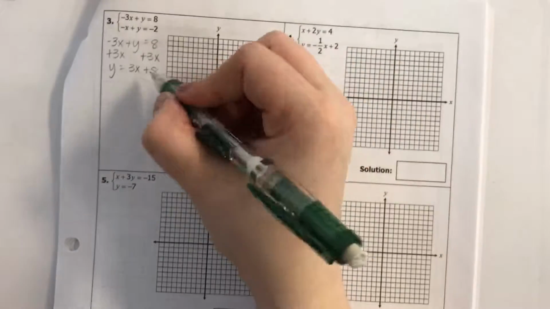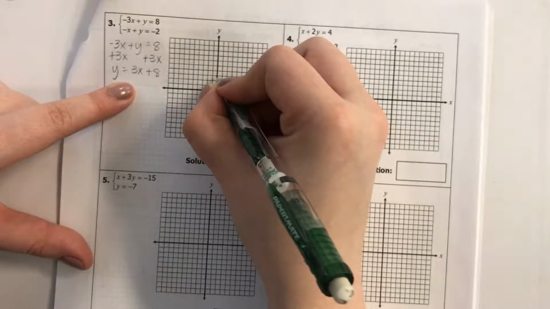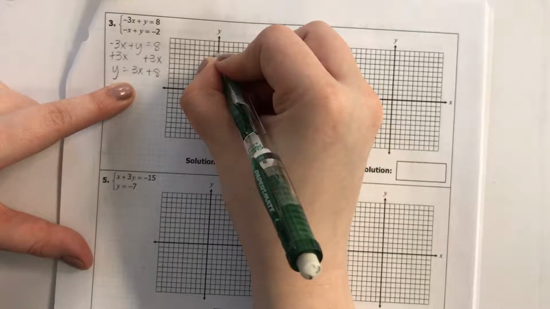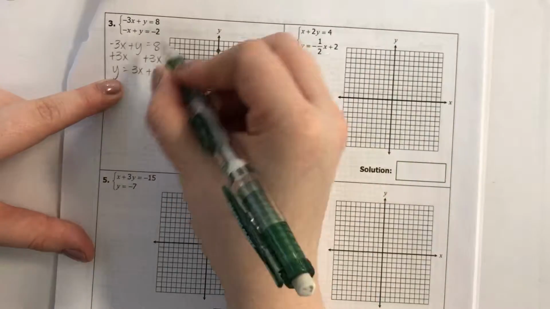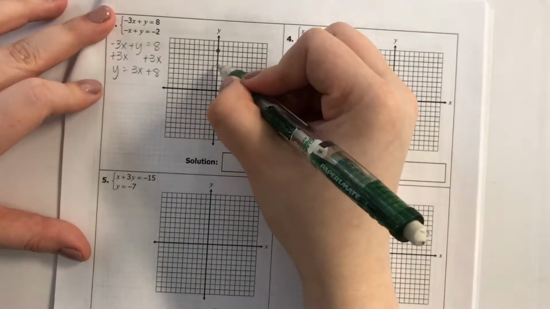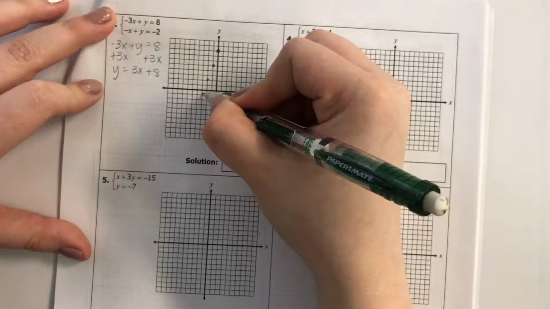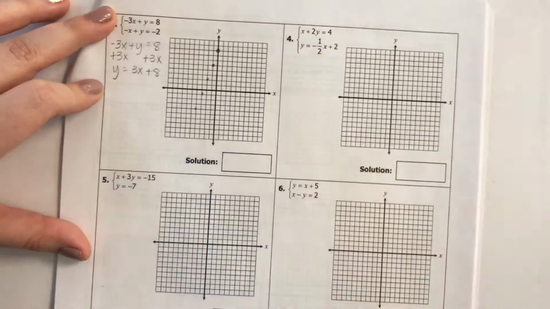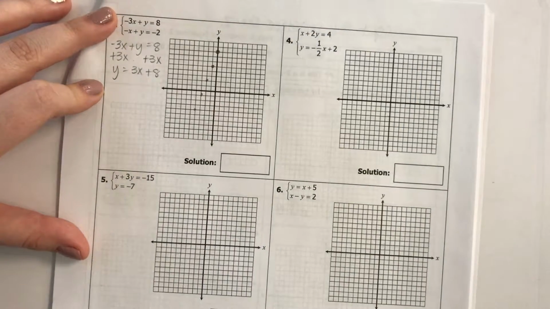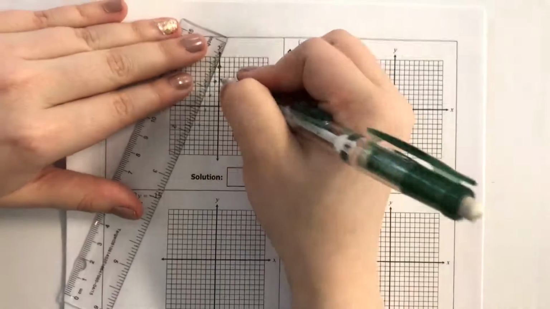Okay? 3x plus 8, so that tells me I have a y-intercept of 8. 1, 2, 3, 4, 5, 6, 7, 8. And I'm going to go up 3 over 1, but I can't go up 3 because I'm limited to the 2, so I'm going to go down 3 and back 1. Down 3, back 1. Okay. And we're going to graph that line.